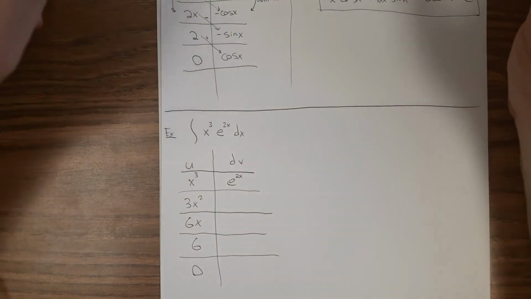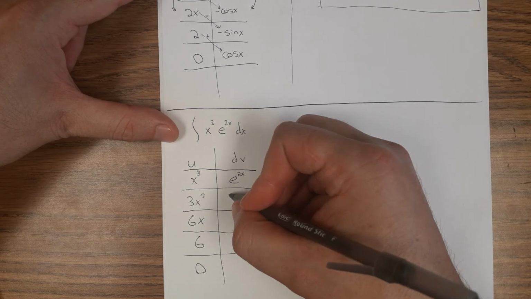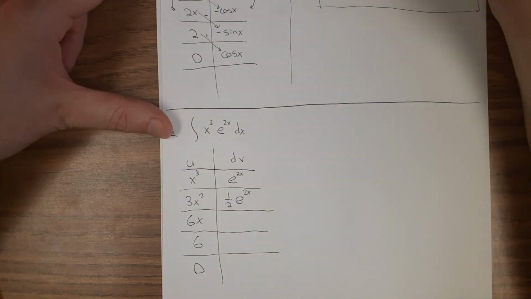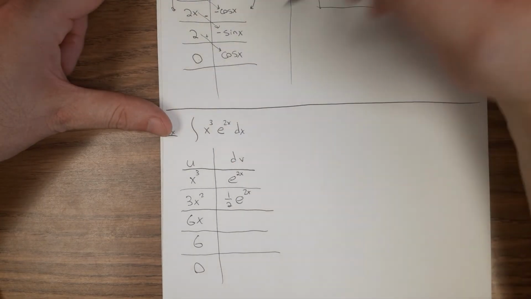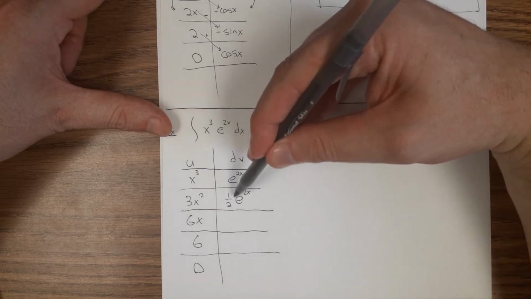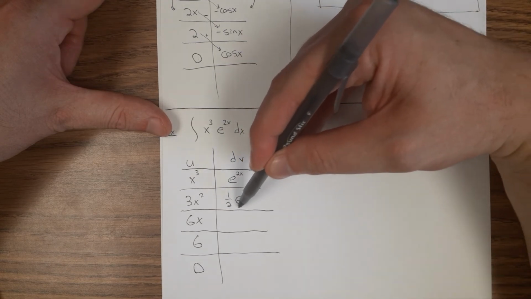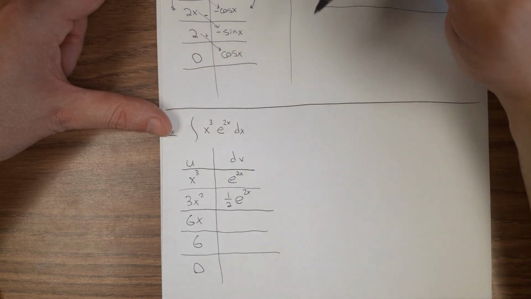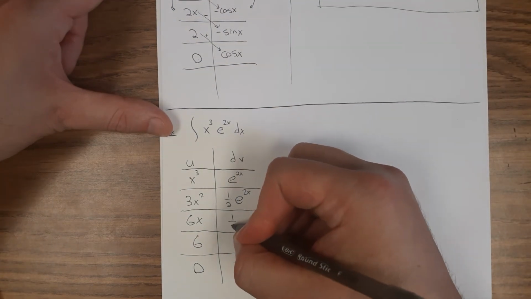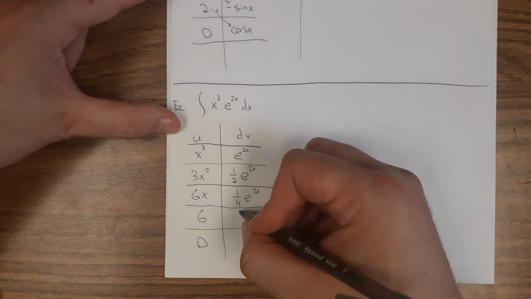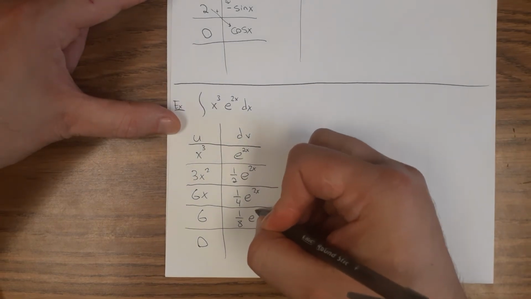The antiderivative of e to the 2x is 1/2 e to the 2x. The antiderivative of that would have another 1/2. Of course, this 1/2 just stays in front, but I'm going to do the antiderivative of e to the 2x again, and that gives me another 1/2. That gives me 1/4 e to the 2x. And then 1/8 e to the 2x.